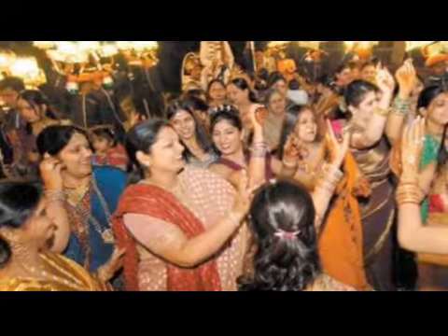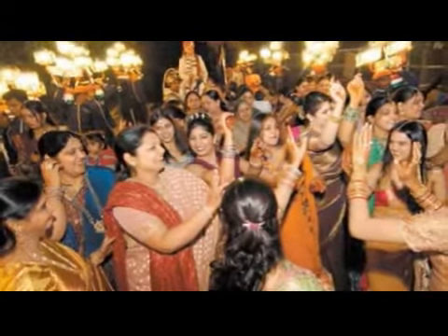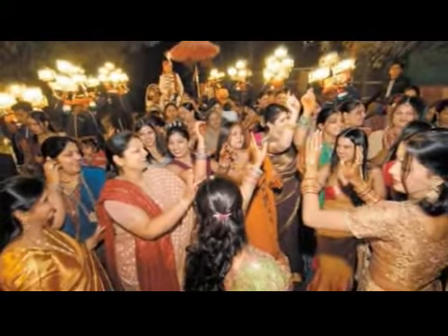For example, when a researcher wants to study a marriage function or a religious function, he could participate in the event itself and record it. This is called participant observation. But there are certain social events which cannot be studied by participating in them. Under such circumstances, we adopt non-participant observation.